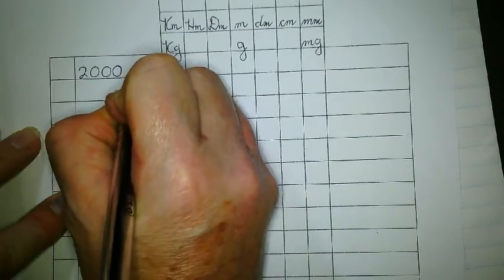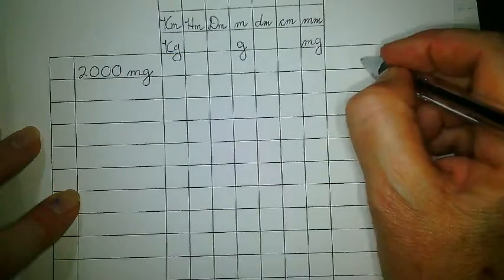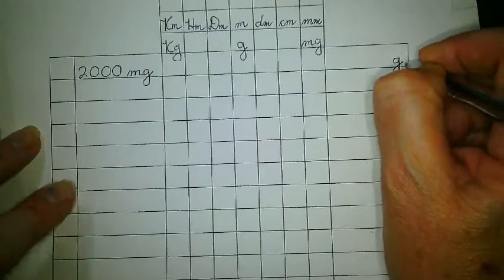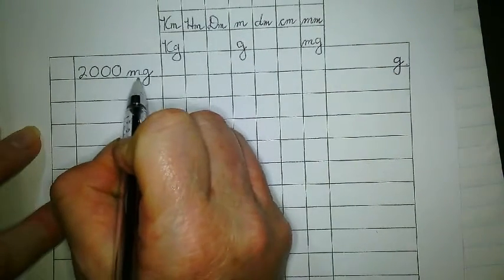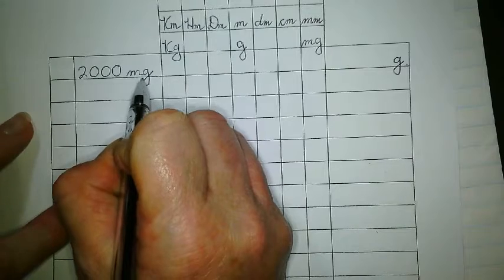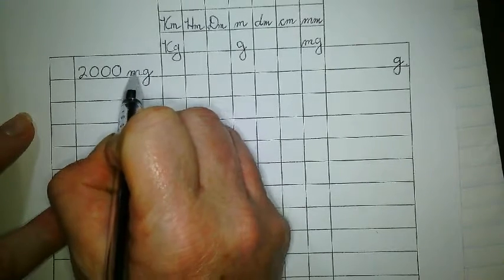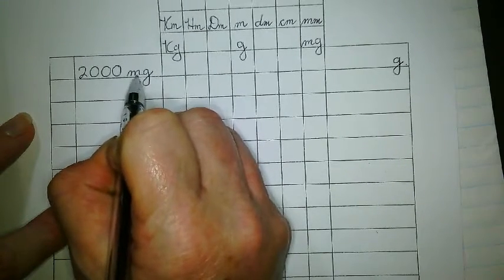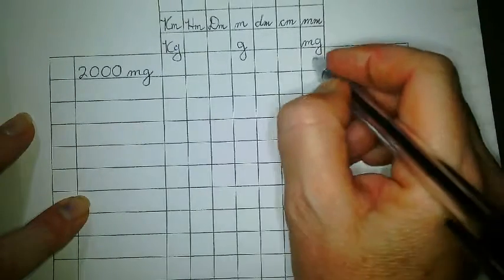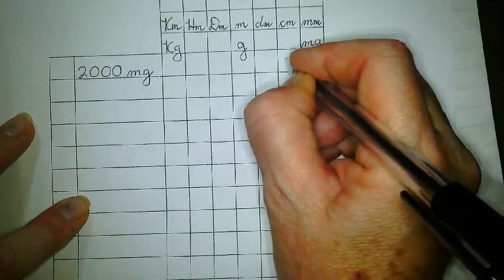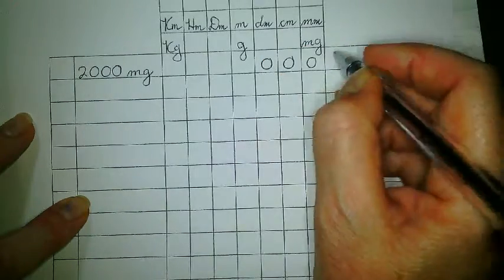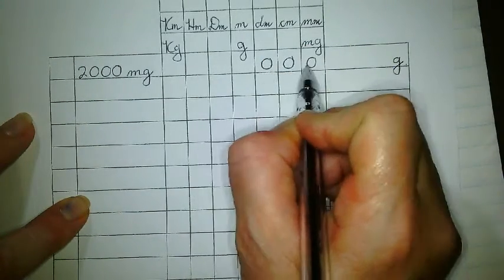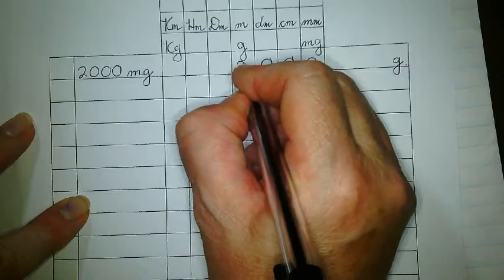Okay, the first one we're going to look at is going to be 2000 milligrams, and we are going to convert it to gram. Okay, so first of all we are going to look at the milligram, and remember what we did in the converting of the length. We are going to go to the milligram column, and we are going to start completing the numbers from the back. Okay, and remember, count the zeros because there's more than one. 1, 2, 3, and then you are going to write the 2.